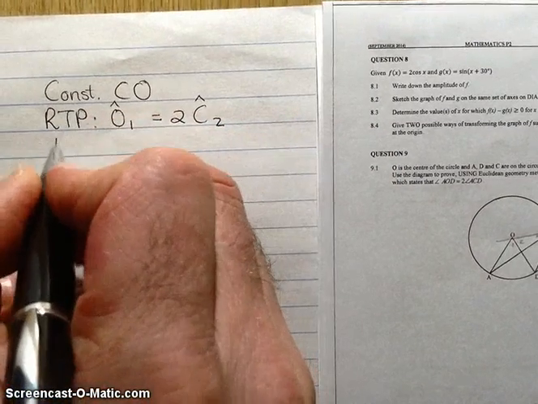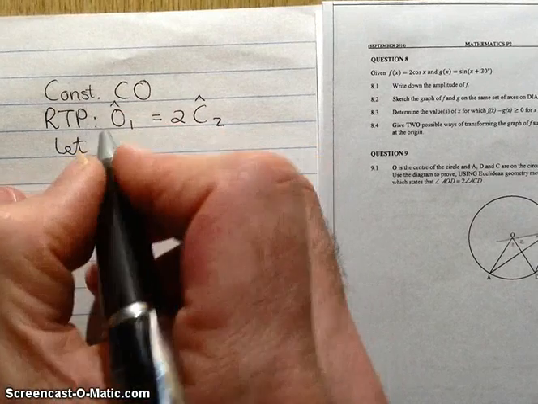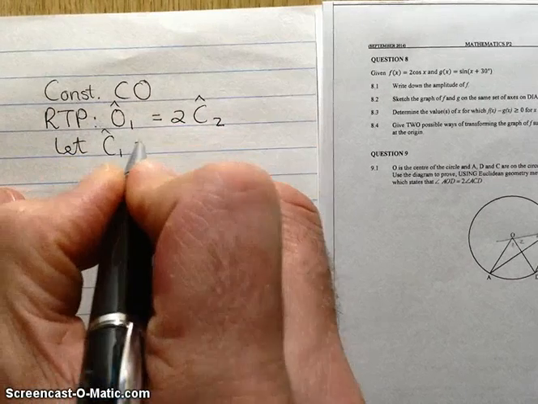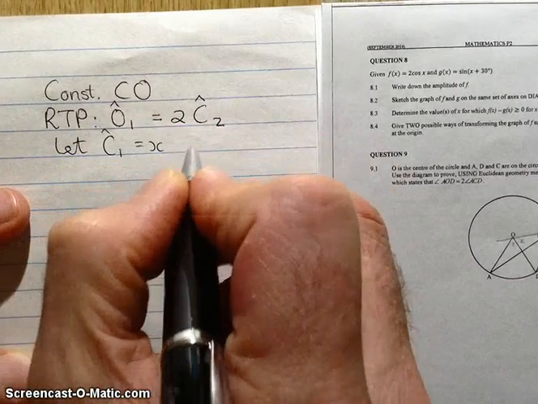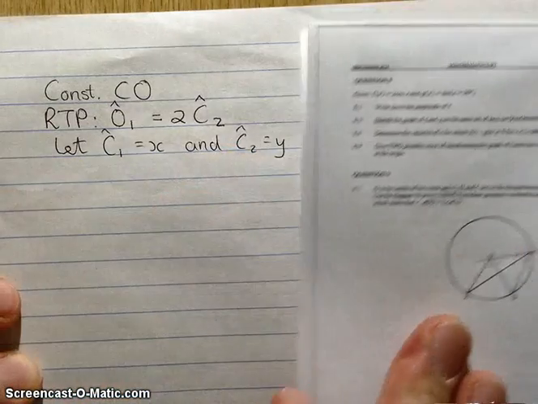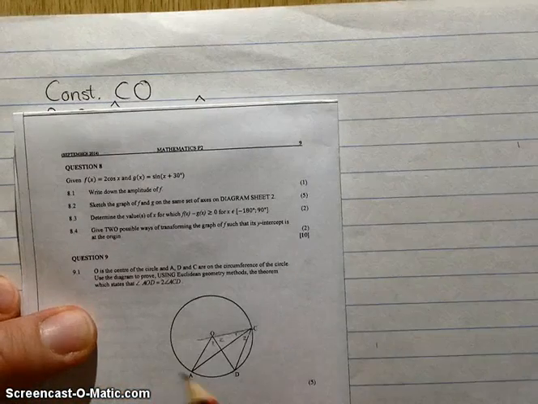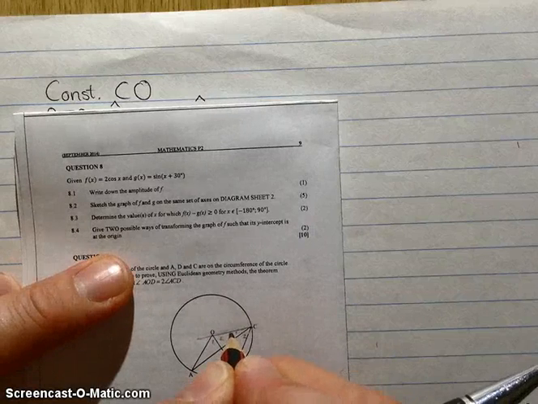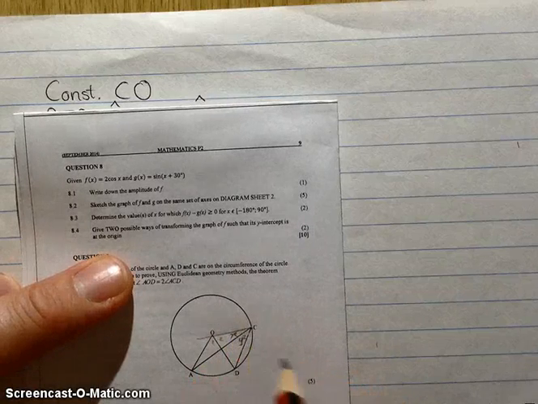Then I'm going to assume a few things. I'm going to say let C1 equal X and C2 equal Y. That just makes it easier to prove this theorem at the end of the day. So it is X there and Y there.